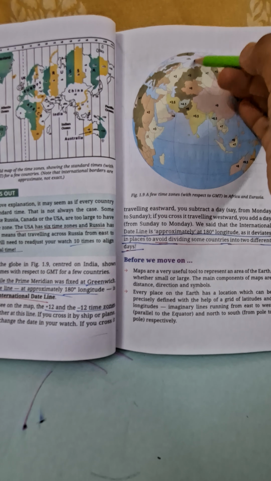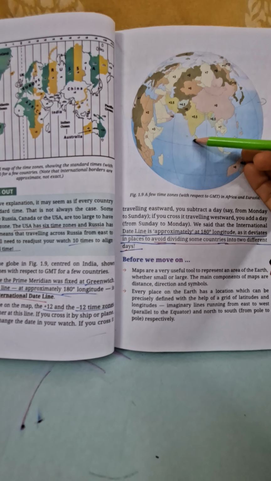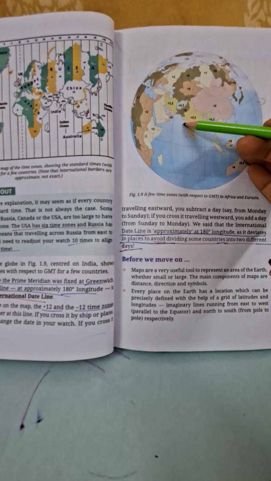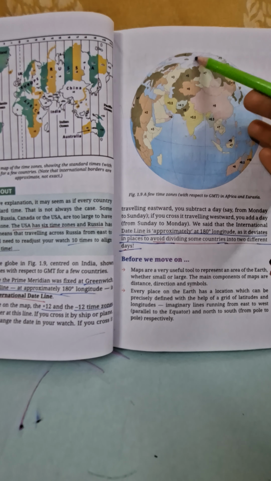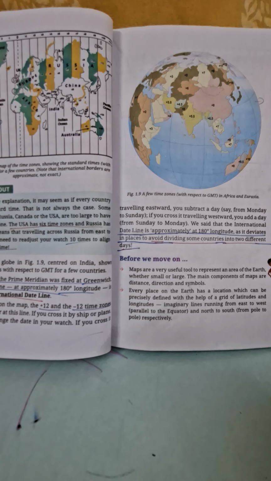And why is this line not straight? See, this figure has been given. See, the international date line is never a straight line like this. It is slightly crooked. Why? Because according to the boundaries of the nation, it has been made, it deviates. Otherwise, suppose in the same country, if it is straight, one half of the country will have Monday, one half will have Sunday. No, that's not possible. So that is why according to the boundaries of the nation, it was made like this, so that it is easy, at least the day. The time can be changed, but day cannot. Okay.